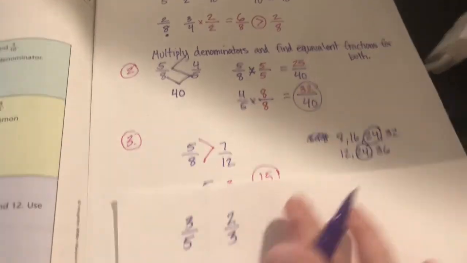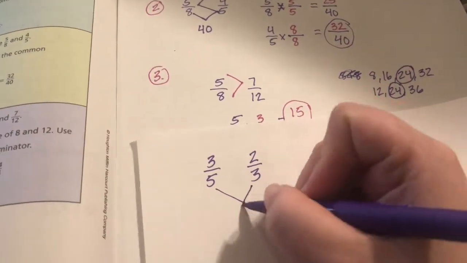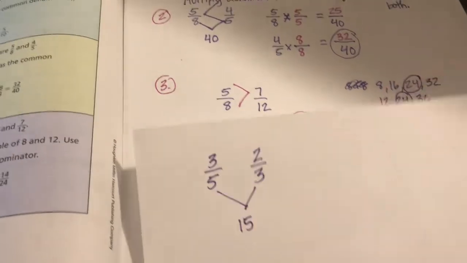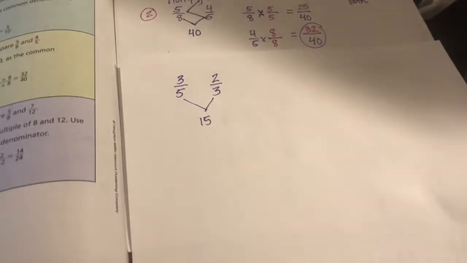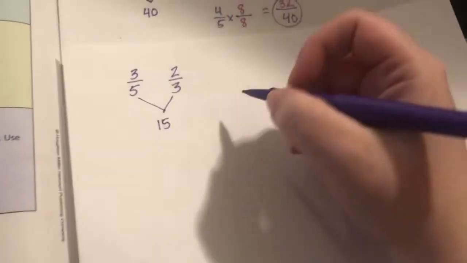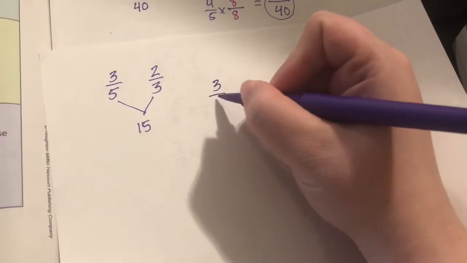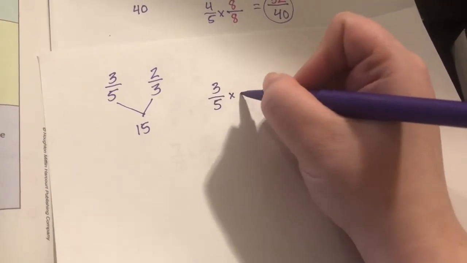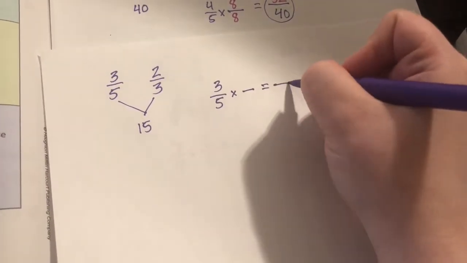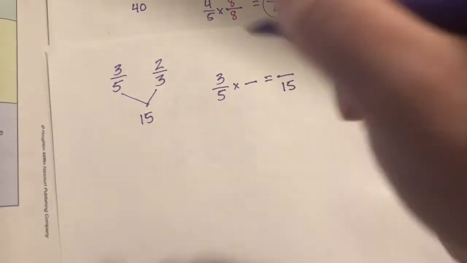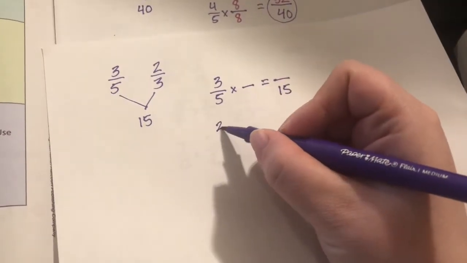Rule number 2, remember, was to multiply the denominators and find an equivalent fraction for both using that denominator. So 5 times 3 is 15. That's the denominator we are going to change these fractions to. I'm going to make 3/5 times a whole to equal something with a 15 on the bottom. 2/3, I'm going to do the same thing.